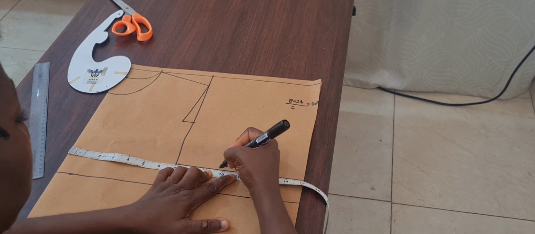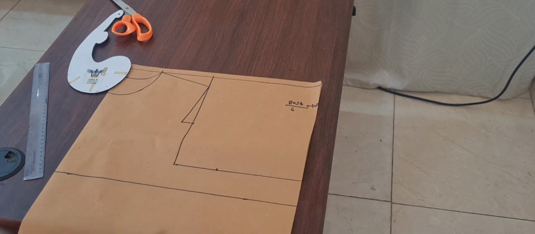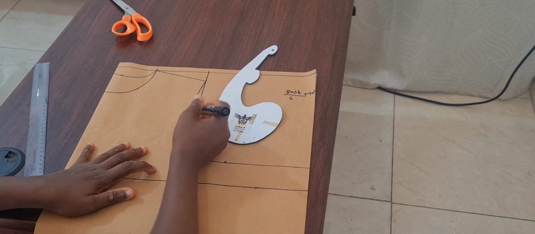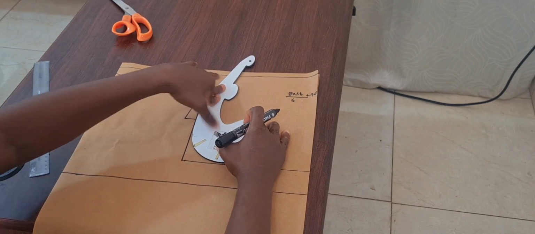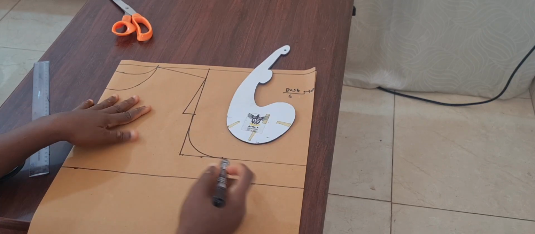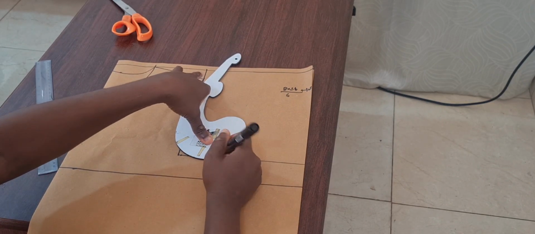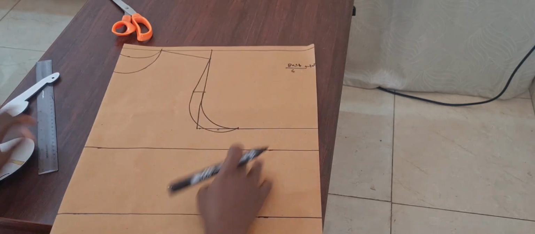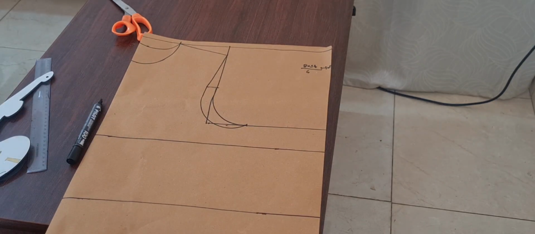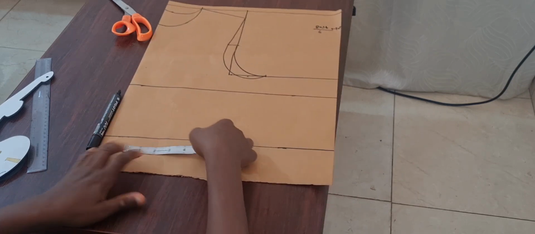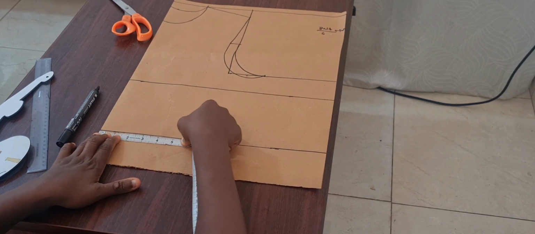So I'll connect it. For the front is where we calculated the 0.7, and for the back it is straight, because the back is straight here.